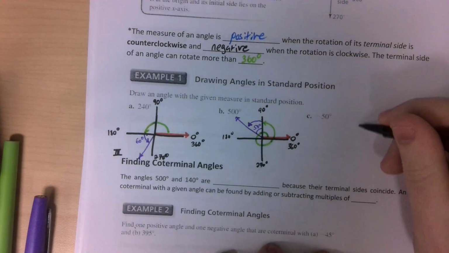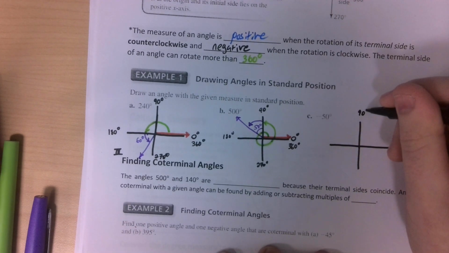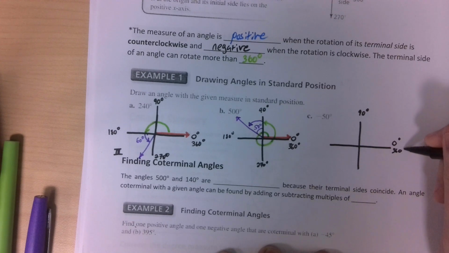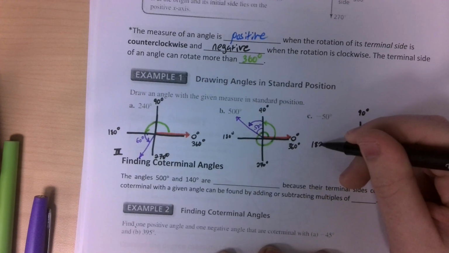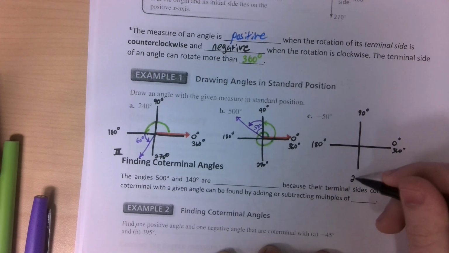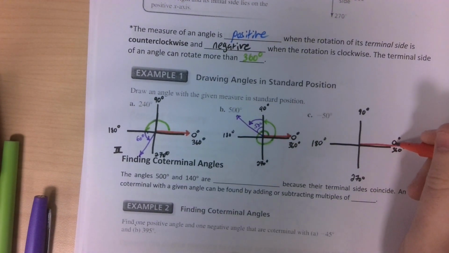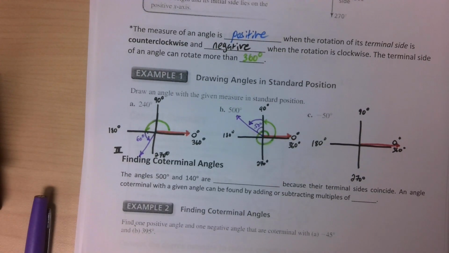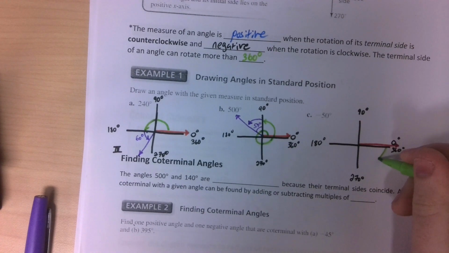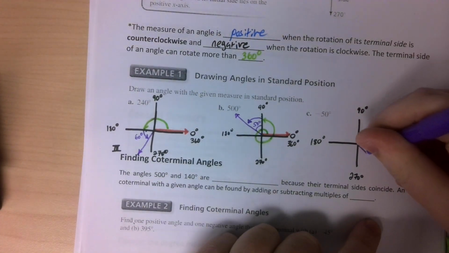Finally, what if we have a negative 50-degree angle? Well, now we're just sort of measuring backwards. We're starting at 360, and we're going 50 backwards. So, what's 50 less than 360? 310. So this is just the same as a 310-degree angle. We're just starting from our initial side, and we're going to 310, which is about here. There we go.